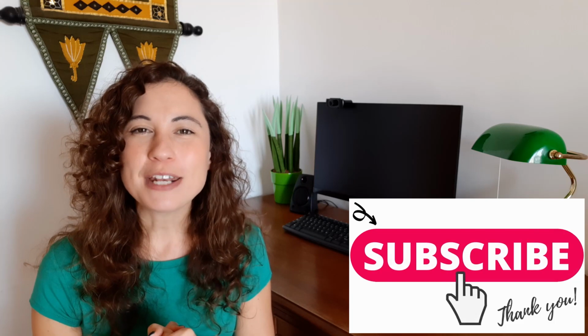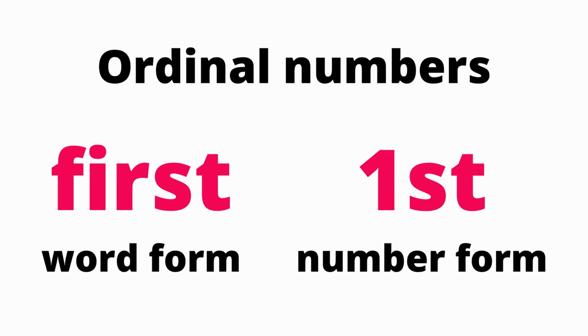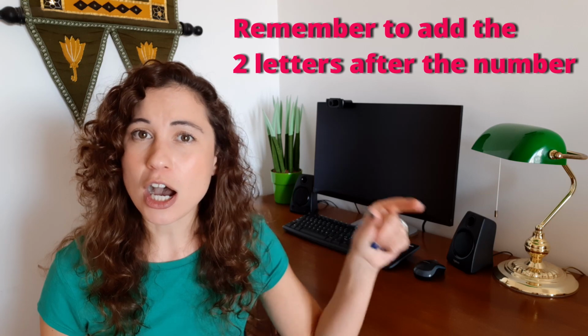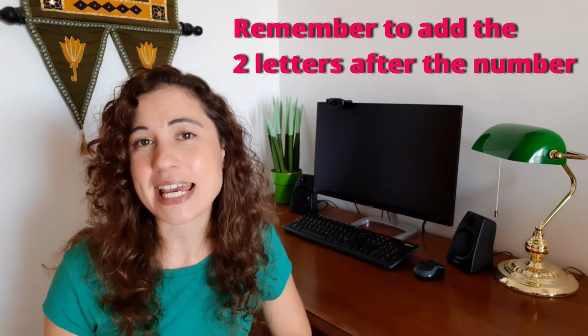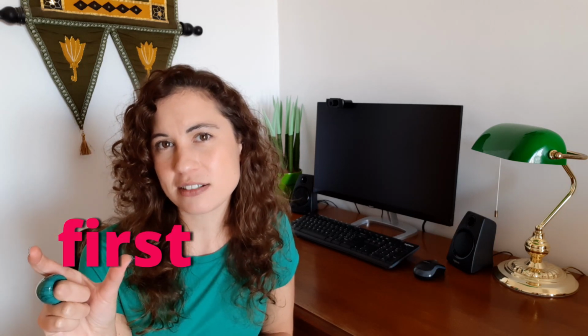Well done. When we write ordinal numbers, we sometimes use the word form and sometimes we use the number form. When writing the number, we must remember to add the 2 letters after it to indicate that it is an ordinal number. So let's look at the number 1, which as an ordinal number would be first.